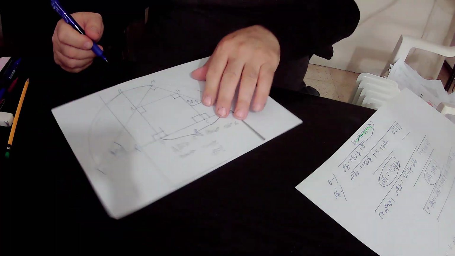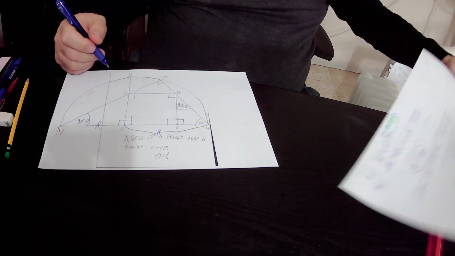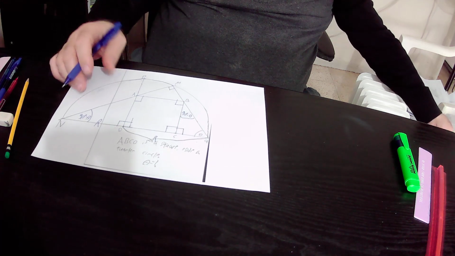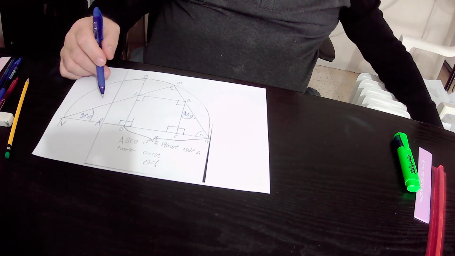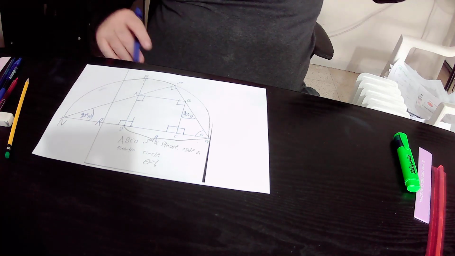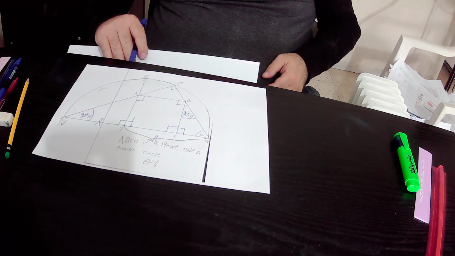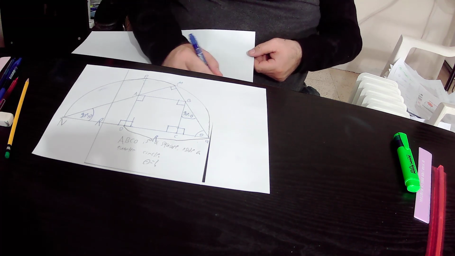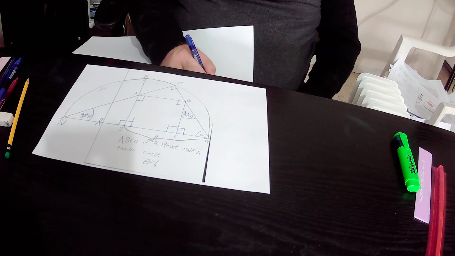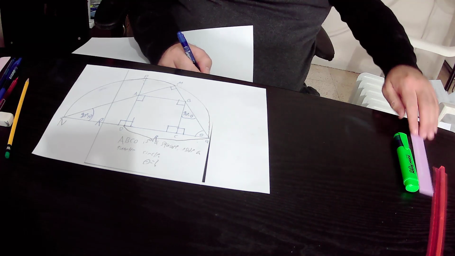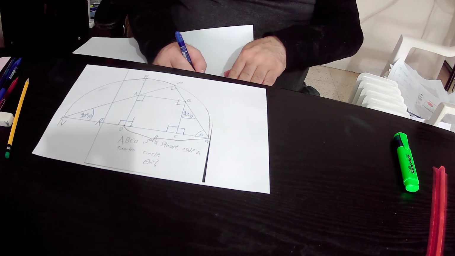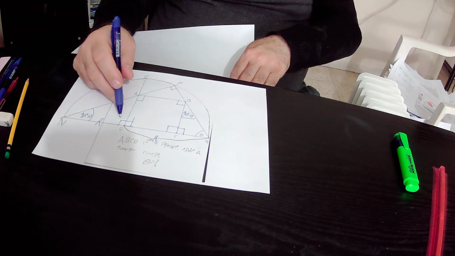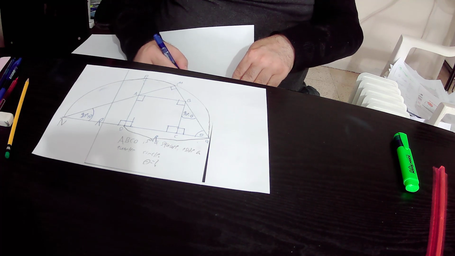Likewise, in the right triangle AON, the sum of the angles must be equal to 180 degrees. So which angles do we have in the right triangle AON? We have a right angle, one angle that is equal to 90 degrees.